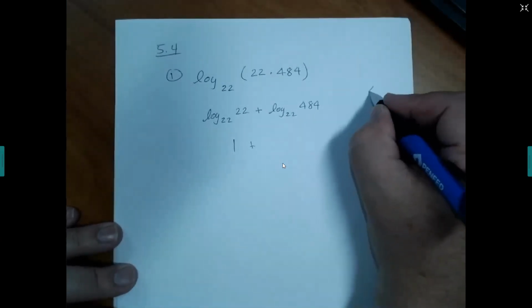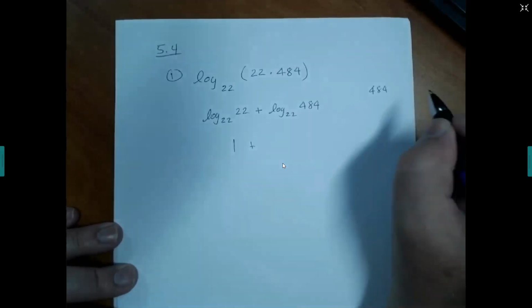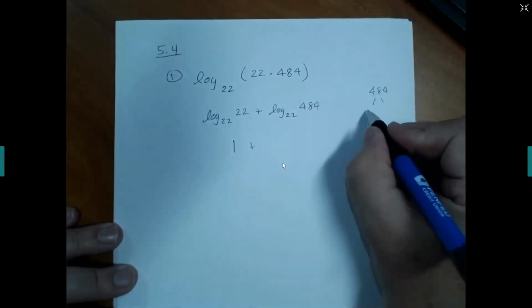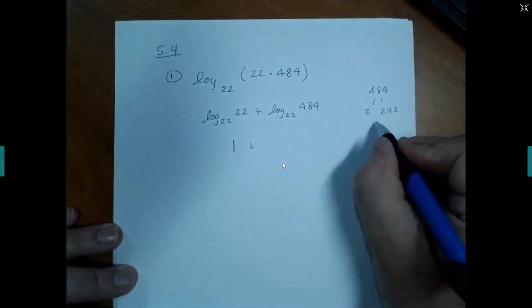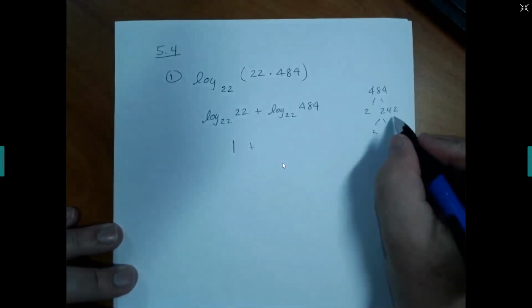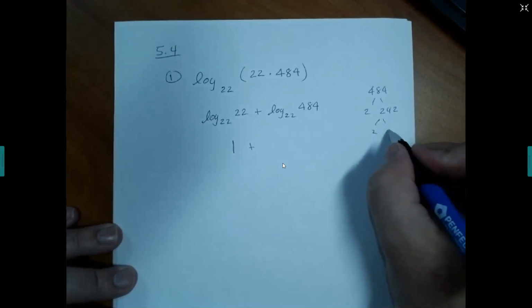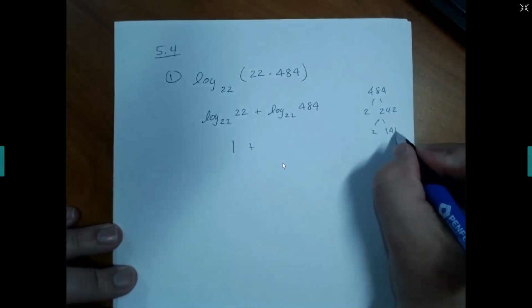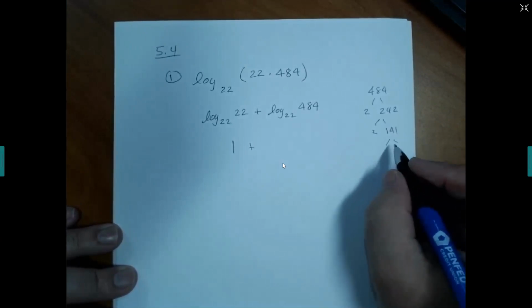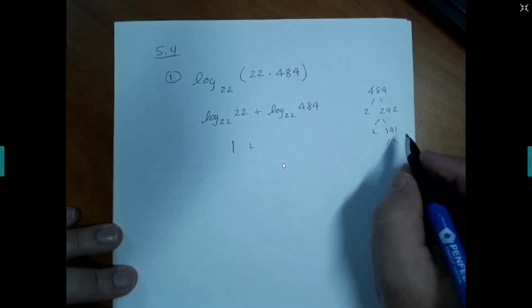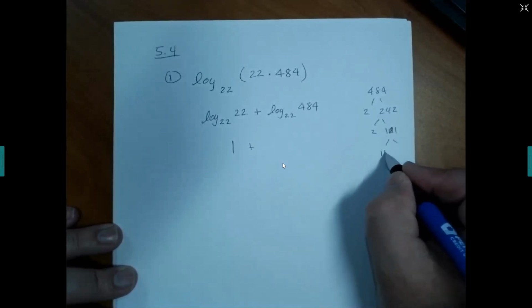Now 484. So we have 2 times 242. 2 times 121. 121 is 11 times 11.